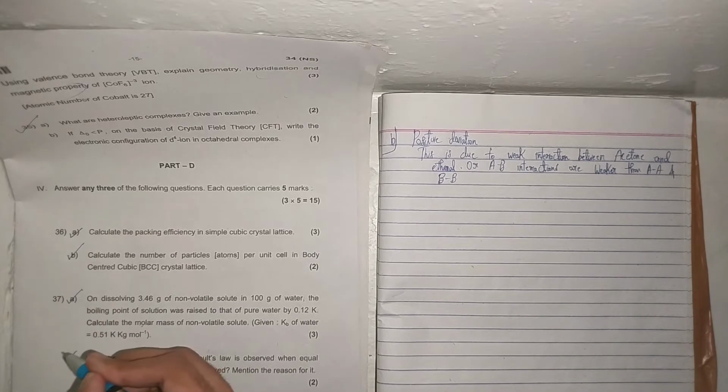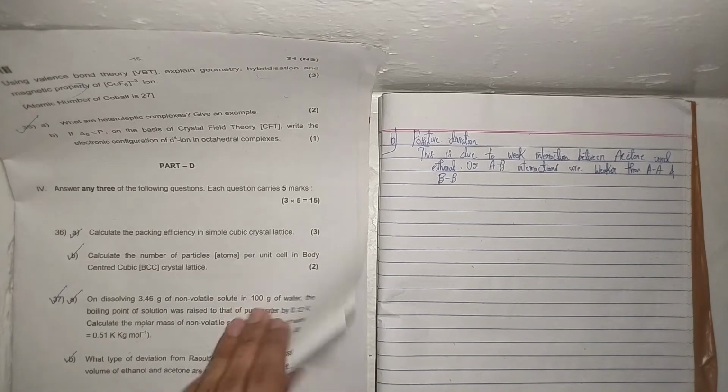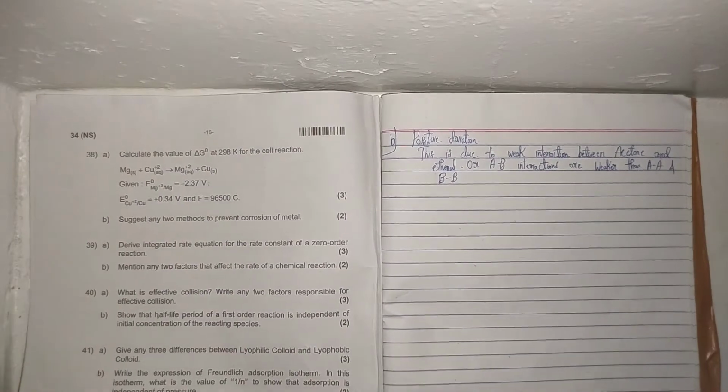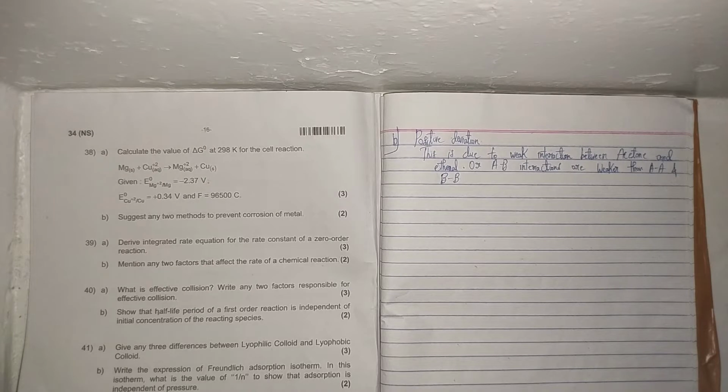Now let us move on to our next question. So question B is also done. Moving on to our next question, question number 37 is also done finally. So moving on to question number 38. Here they have asked us to calculate the value of delta G naught at 298 Kelvin for the cell reaction they have given.